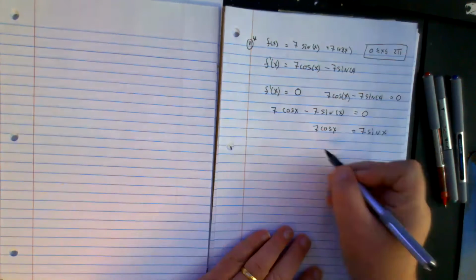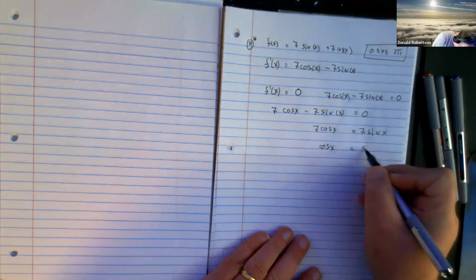What are you going to do to both sides now? Divide by 7. Okay. Again, nothing wrong with that. You're on the right track. What do we do now? It's this last step that's the sneaky one. Divide by cosine. Yes.